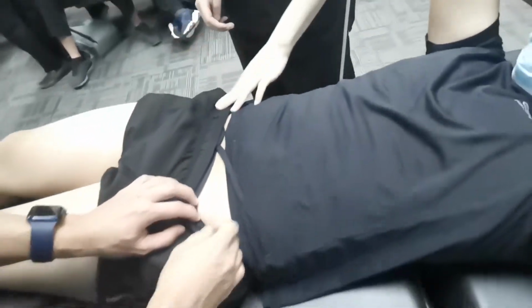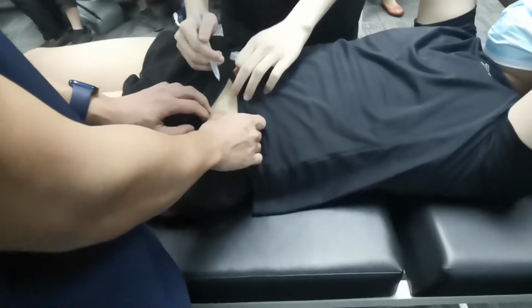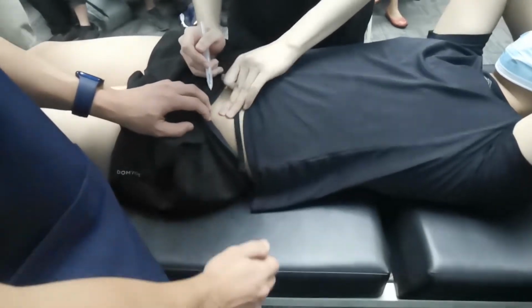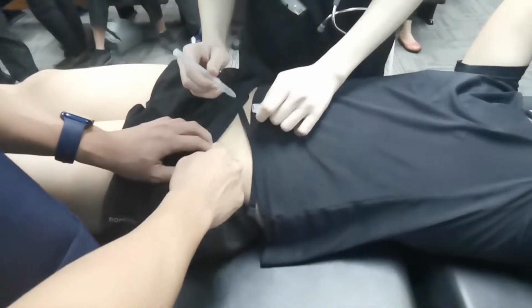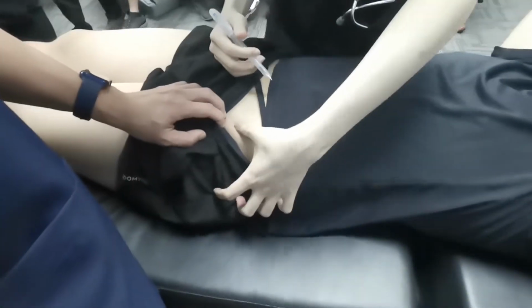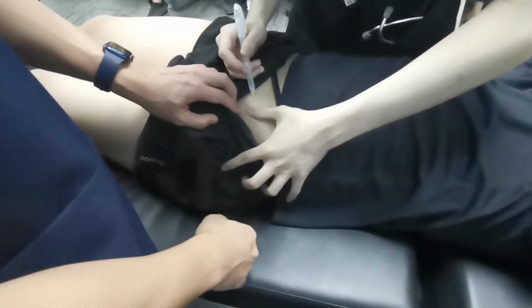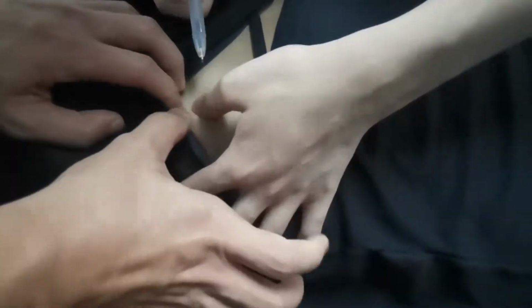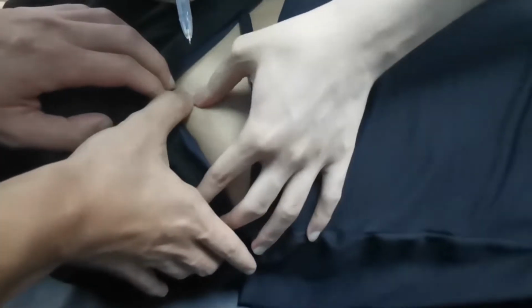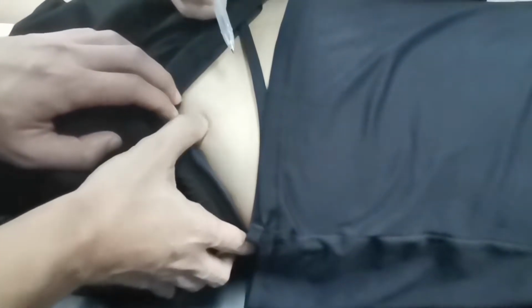Why do you mark like that? How to measure? Mine can easily rub off. Okay, fine, here.